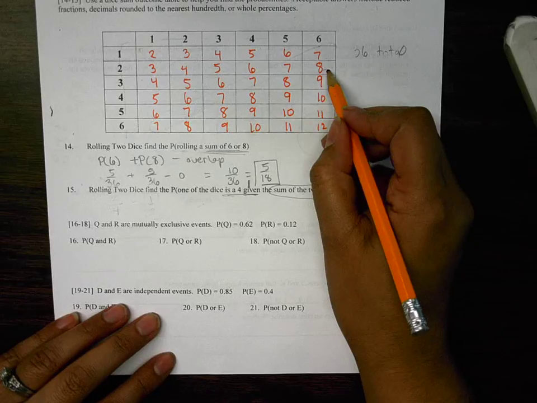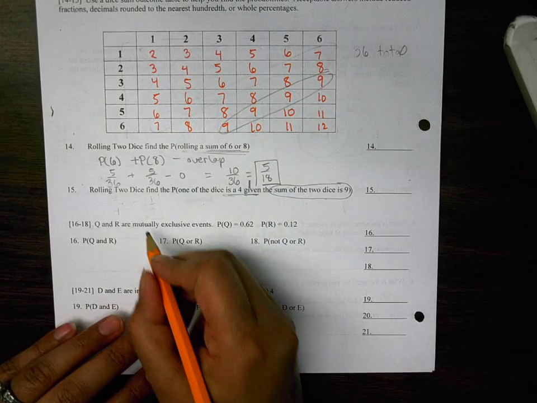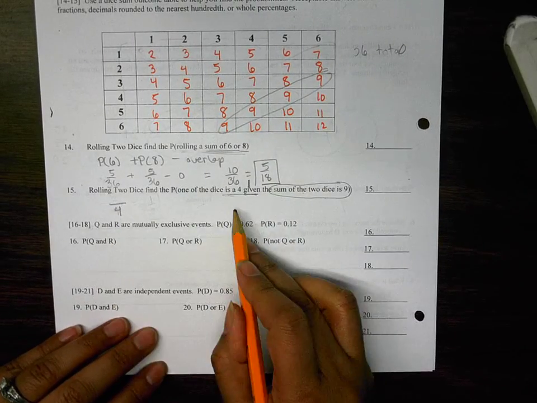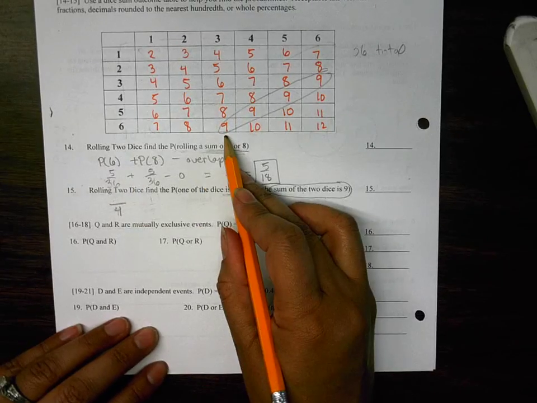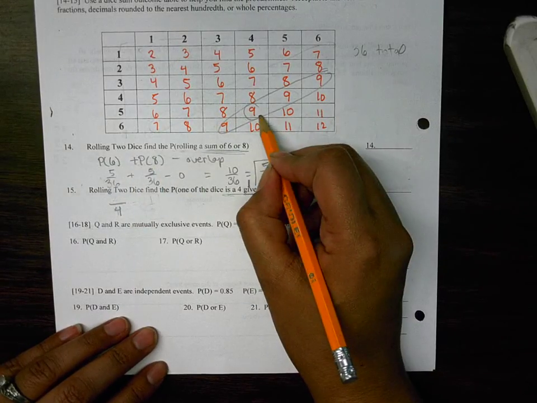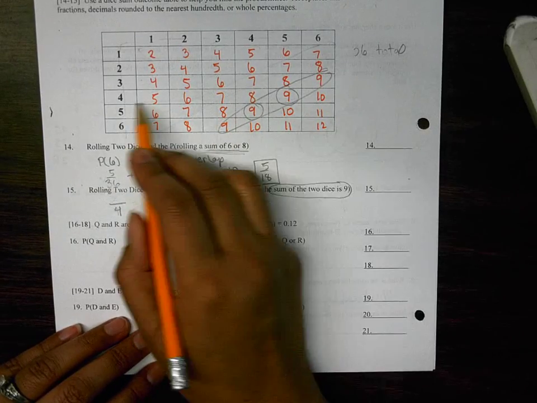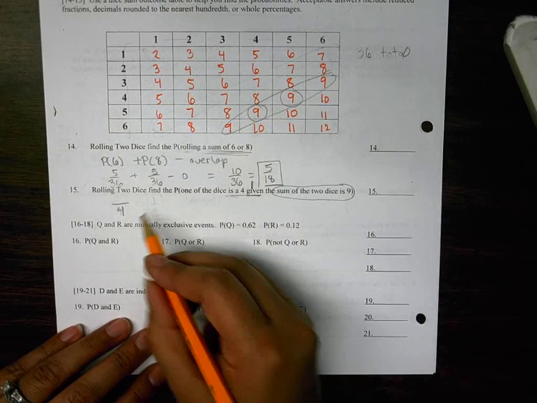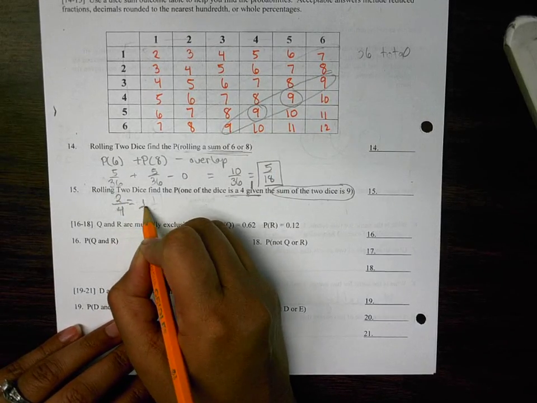How many 9s do I have? Of those 4, how many of them have a 4 on it? 6 and 3 does not. 5 and 4 does. 4 and 5 does. 3 and 6 does not. So how many? 2. Which is 1 out of 2.